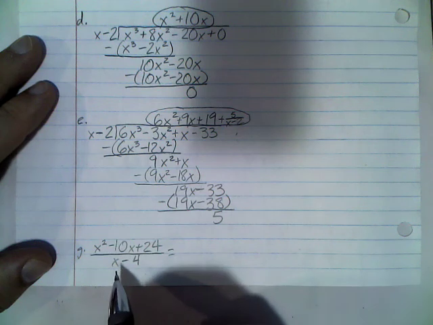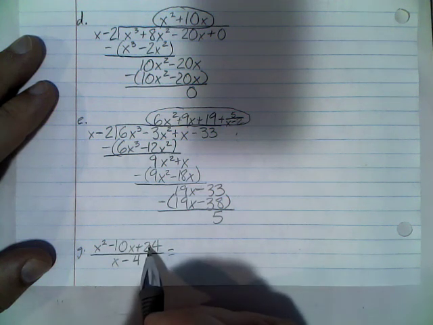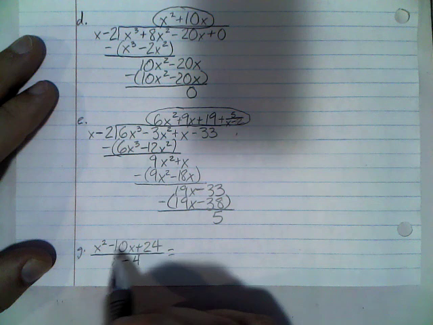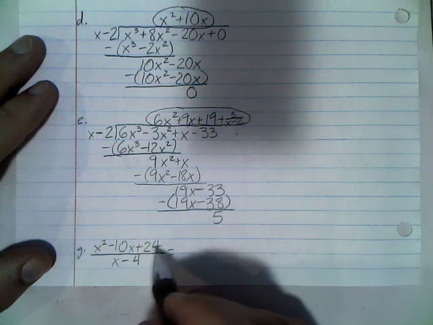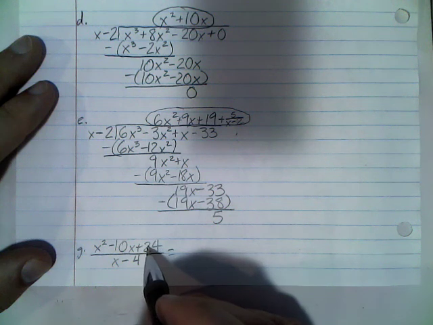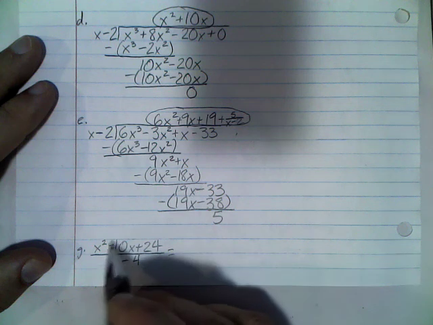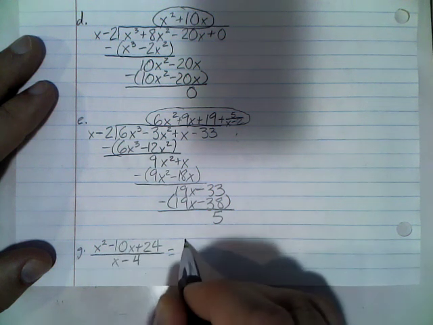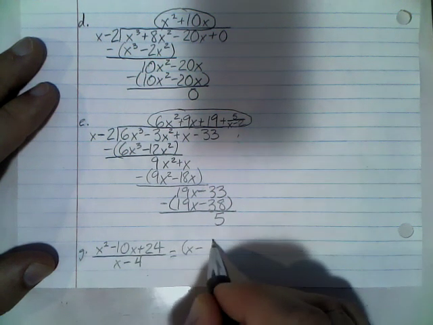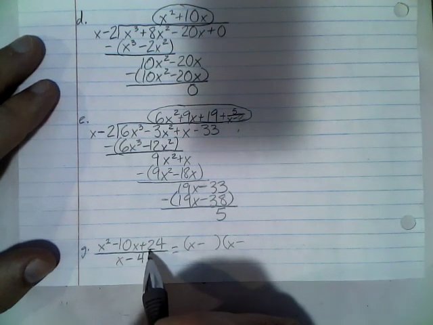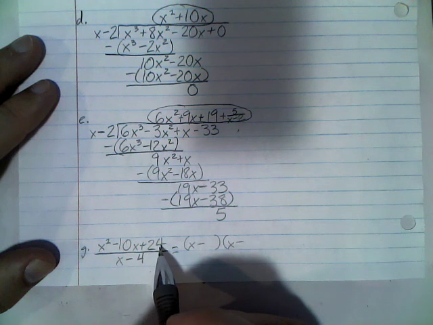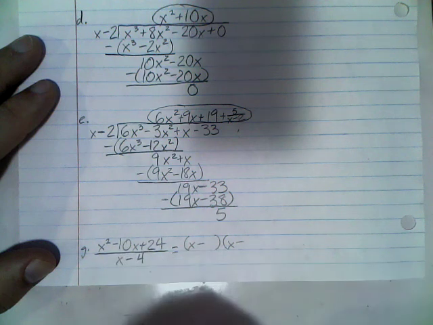Factor the numerator. I'm looking for something times something that's 24, that when I add them together, I get a negative 10. So since this is positive, we know that these are going to be the same sign. So both positive, both negative. But since they add together to become negatives, they got to both be minuses. So x minus something and x minus something. From there, well, 6 times 4 is 24. And if I make them both negative, it'll still be 24. But when I add them, I'll get a negative 10.